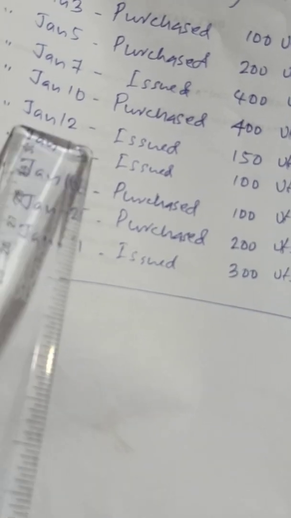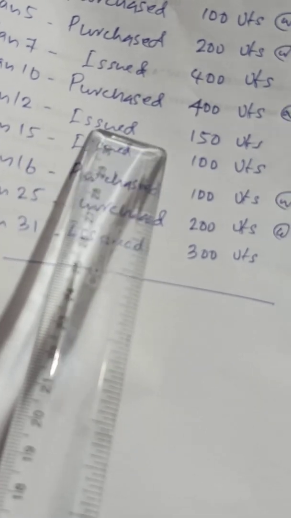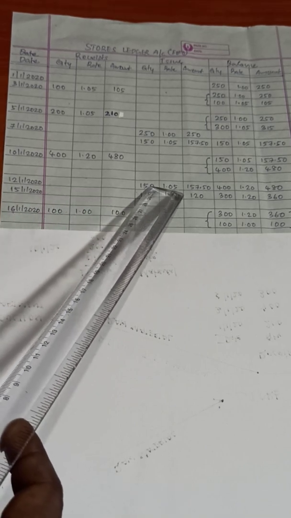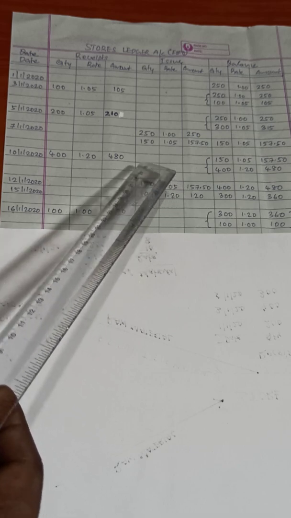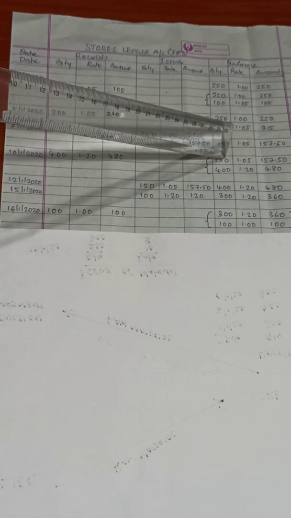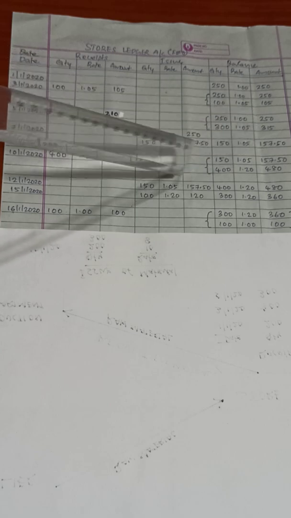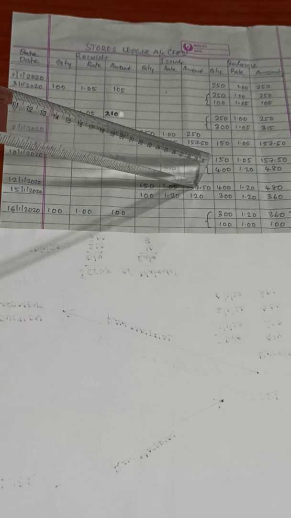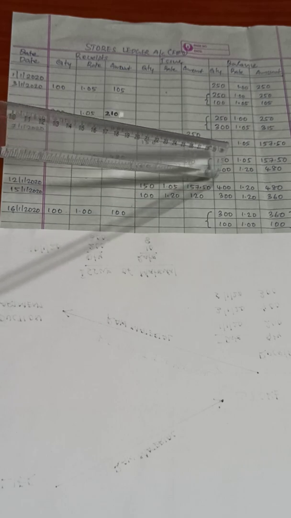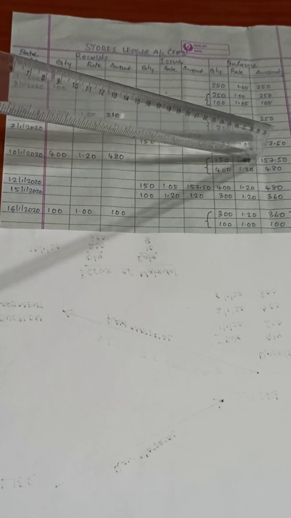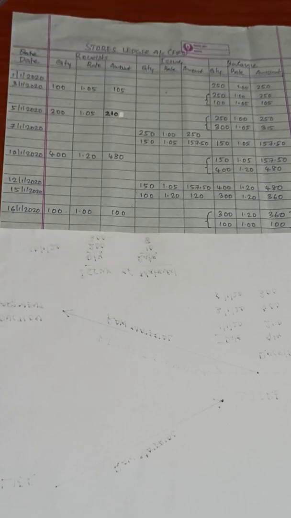On January 12th, there is an issue of 150 units. So you take 12th January. In the issue column, 150 units. These 150 units are taken from the first lot, that is 150 units at the rate of 1.05, that will be issued. Then the balance is only 400 units at the rate of 1.20, that will be shown here. So that is the closing balance on 12th January.